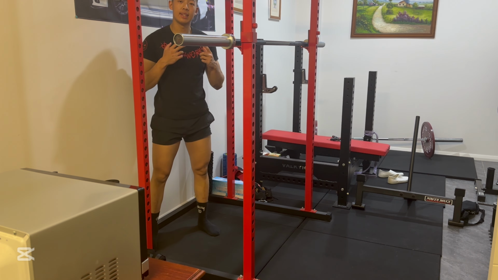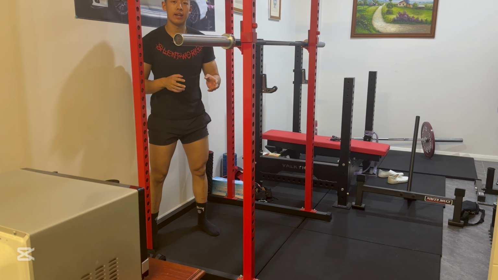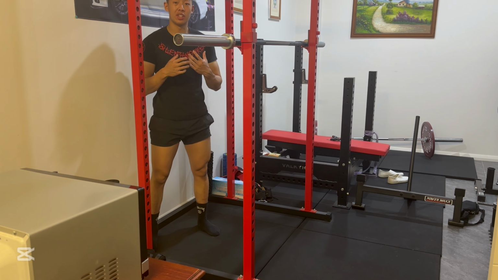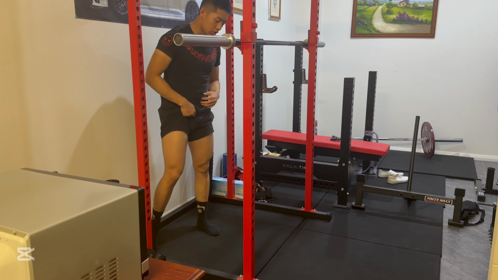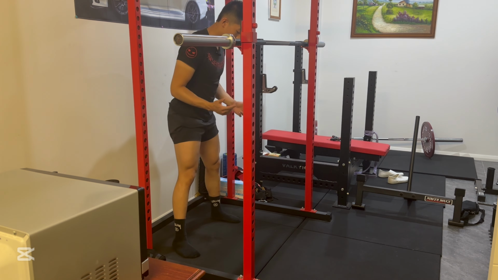So today we're going to be taking a look at the squat, and at the impacts of different stance widths and different toe angles and the effect that has on our squat biomechanical movement pattern. So let's get right into it and take a look at stance width.